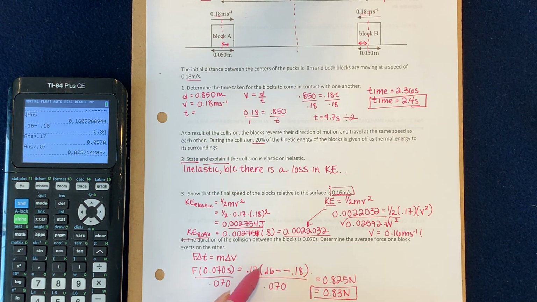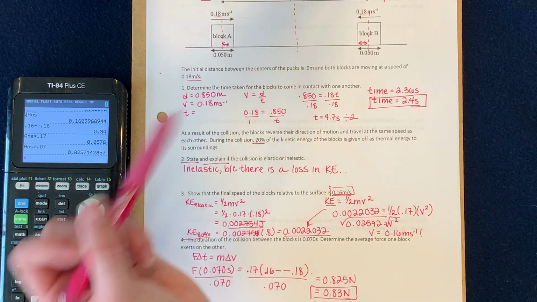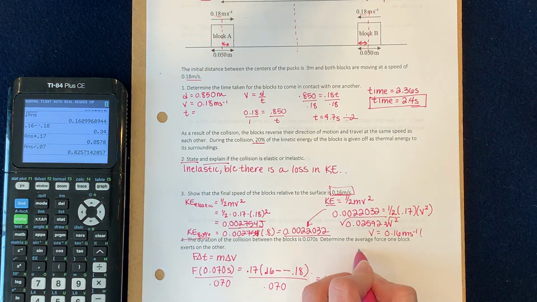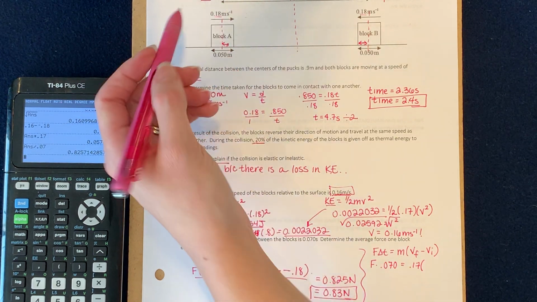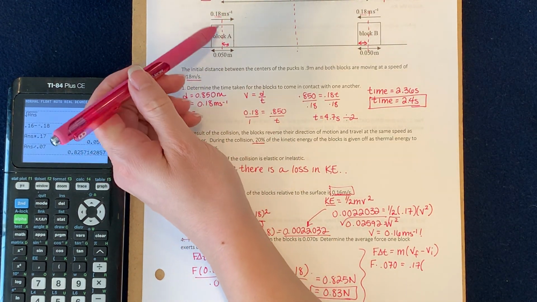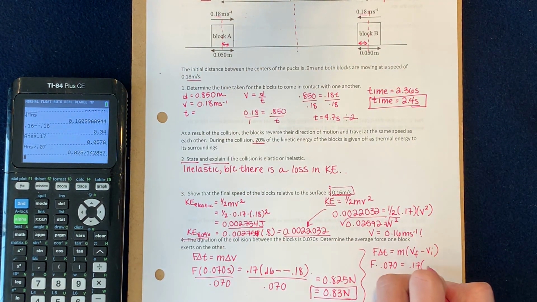So if we did this the opposite way, you would still wind up with the same answer, because if you're getting an initial velocity going in as a positive, you would get, so let's just do it as if we're looking at the other block. So F delta T equals M times VF minus VI. So force times 0.070 seconds, it's going to be equal to 0.17 times our final velocity. So if we're looking at this block instead, our initial velocity is going to be a positive 0.18. Our final is going to be a negative 0.16. So negative 0.16 minus 0.18 divided by the time.